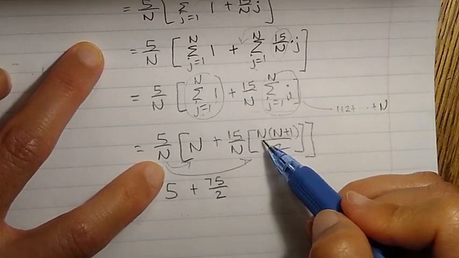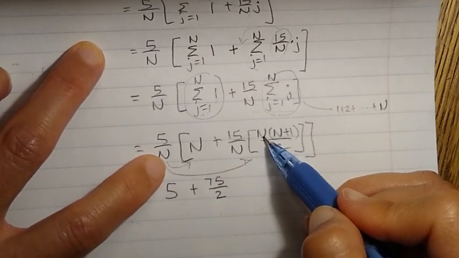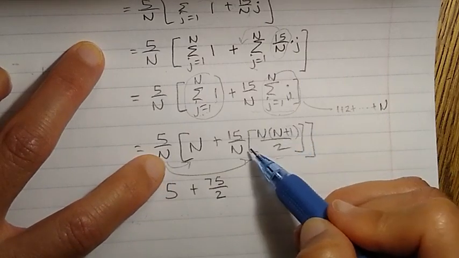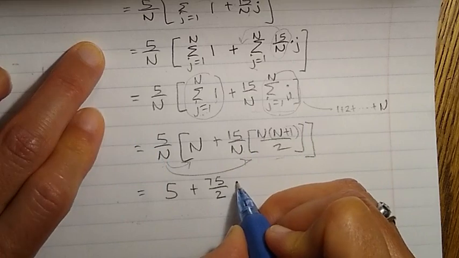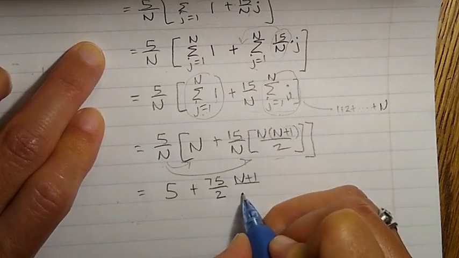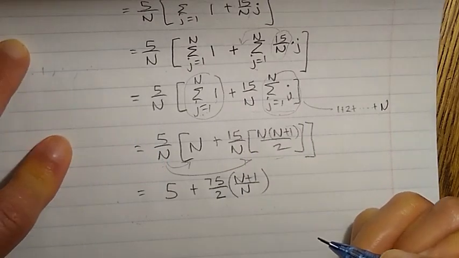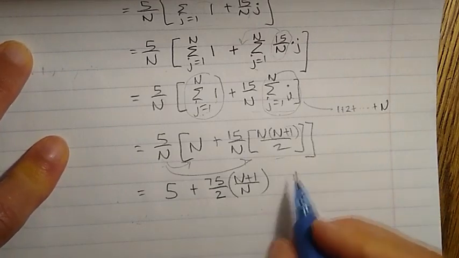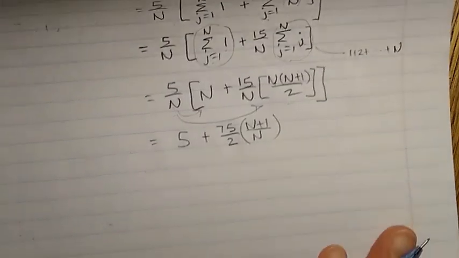I'm left with n plus 1 up top and just plain n down bottom. And so that's the term that I'm limiting as n goes to infinity. That's our last step.